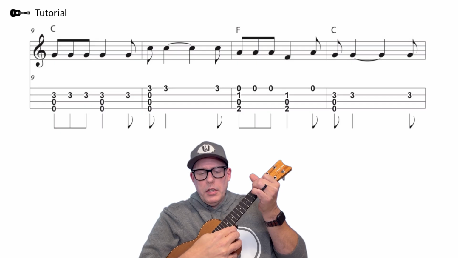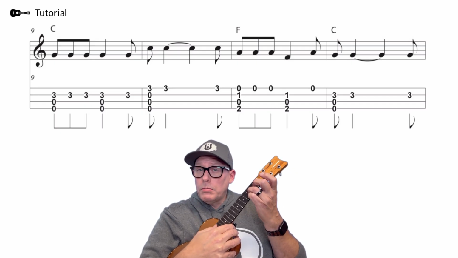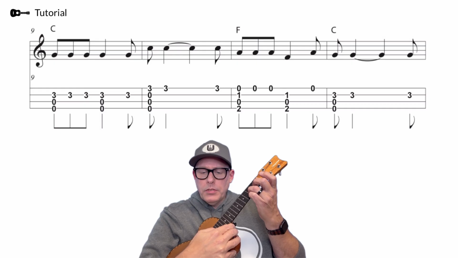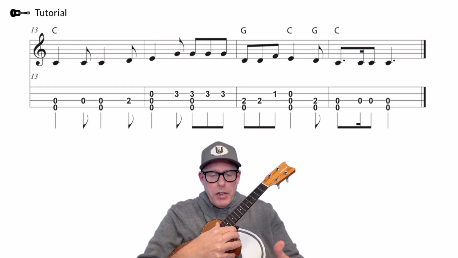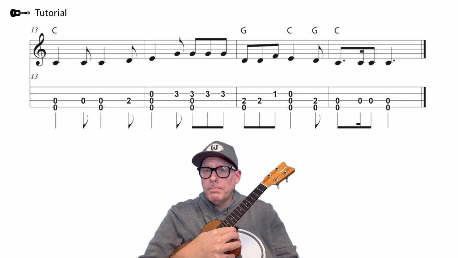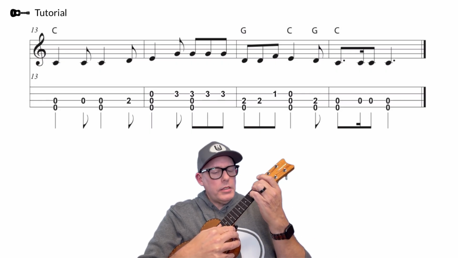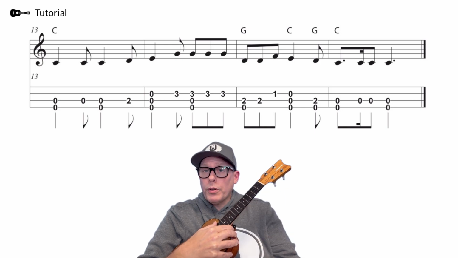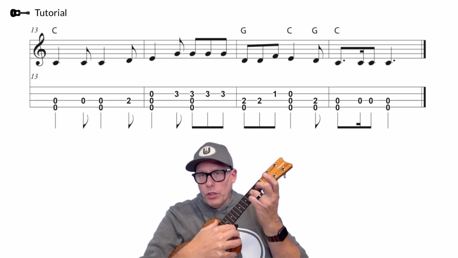First string open, ring finger goes back down to the second string, third fret, play strings 4, 3, and 2. Repeat the second string. Now we're at the bottom of the page, measure 13, strings 4 and 3 open. Repeat the third string, strings 4 and 3. Third string, second fret, strings 4, 3, and 2 open. Second string, third fret, strings 4, 3, and 2.